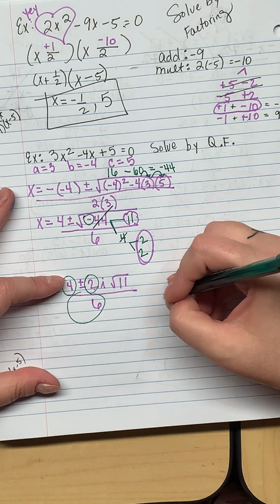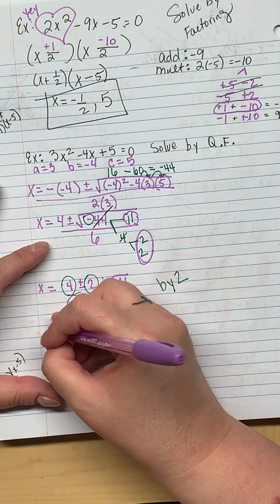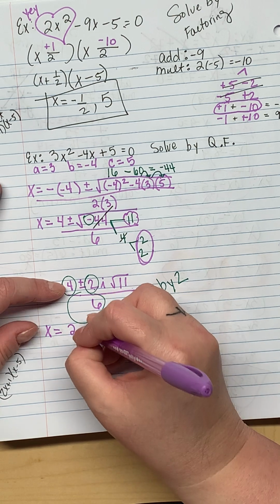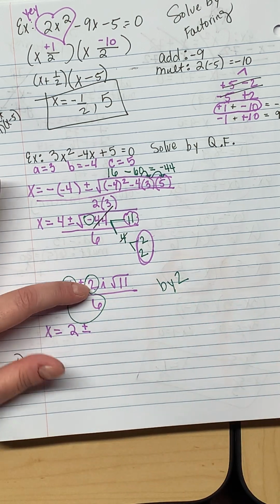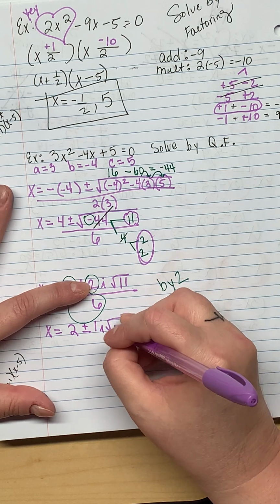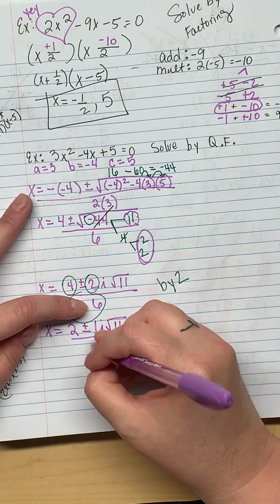I can reduce all these by 2. So I get x equals 4 divided by 2, 2, plus minus 2 divided by 2, 1. I don't touch the house, square root of 11, all over 6 divided by 2, 3.